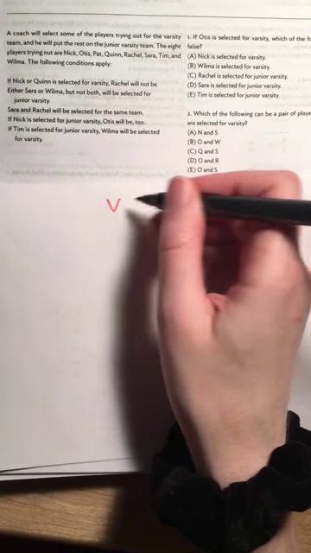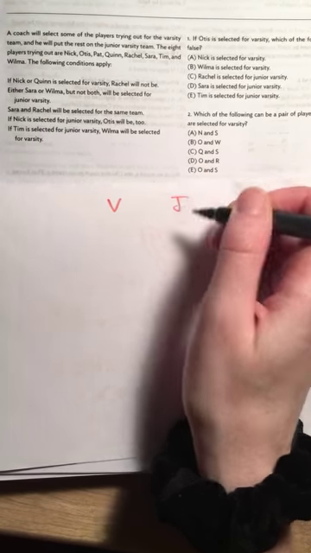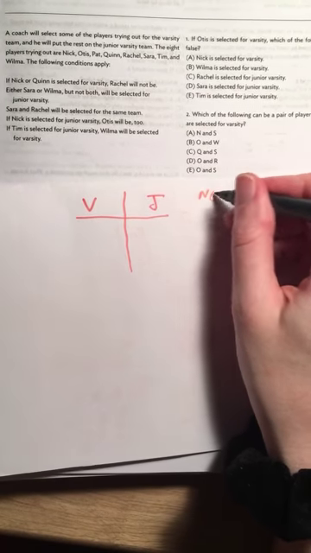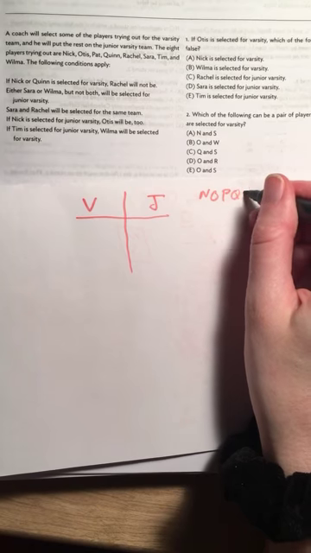In this video I'm going to just do the next one on page 213. In this one we have a coach selecting some players trying out for the varsity team, and then the rest are going to be on the junior varsity team. So basically it's just two different groups, the varsity and the junior varsity. There are 8 players trying out. So here are the options, or players.